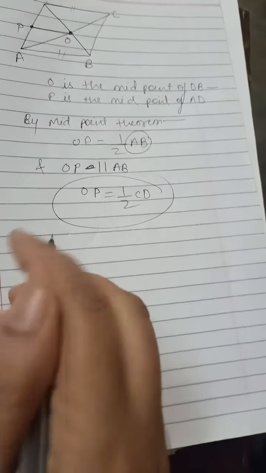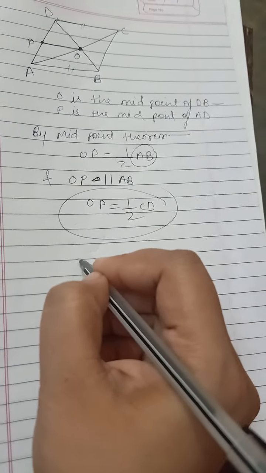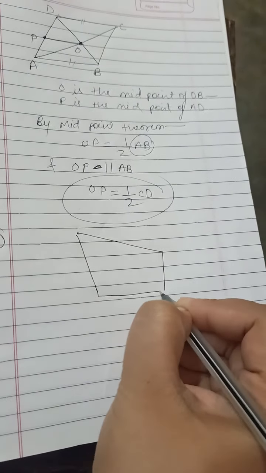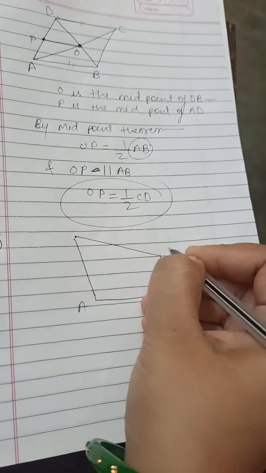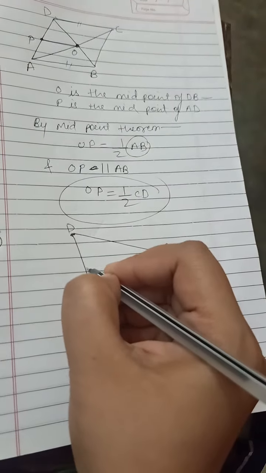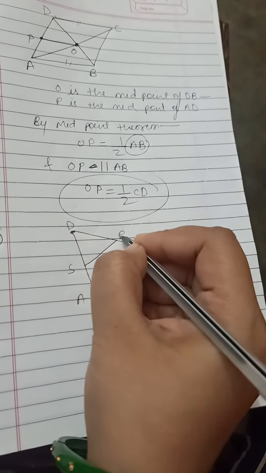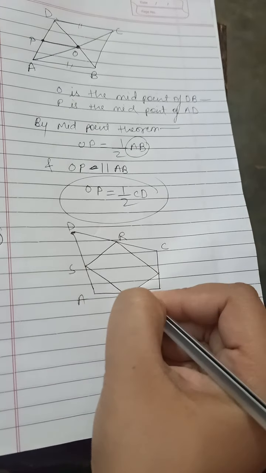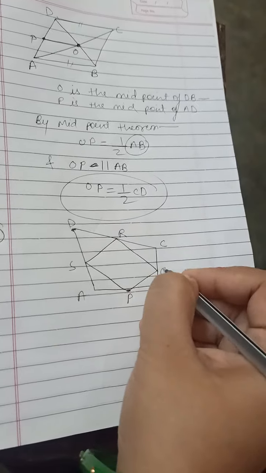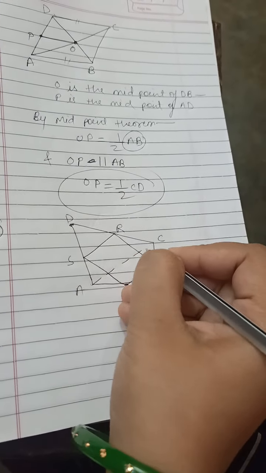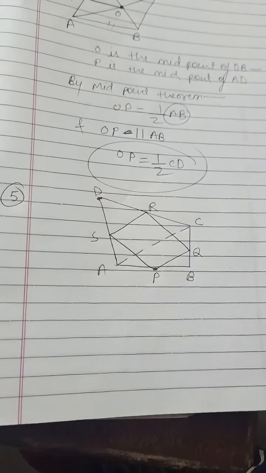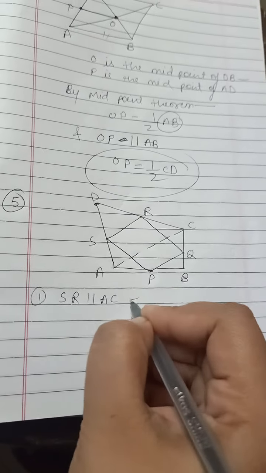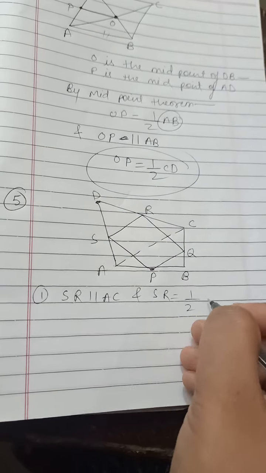Now I am going to explain the fifth question. In the fifth question we have this type of figure, ABCD, with PQRS. In the first part we have to prove that SR is parallel to AC and SR is half of AC.